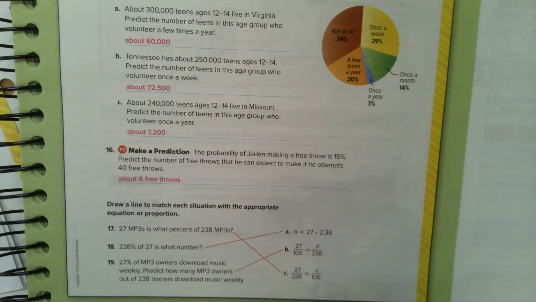The probability of Jaden making a free throw is 15%. Predict the number of free throws that he can expect to make if he attempts 40 free throws. He'll make about 6 of them because he's only at 15%, kids. He doesn't make very many of them.